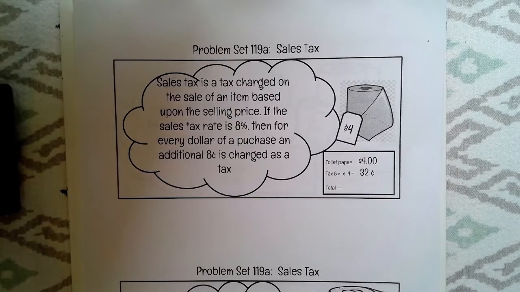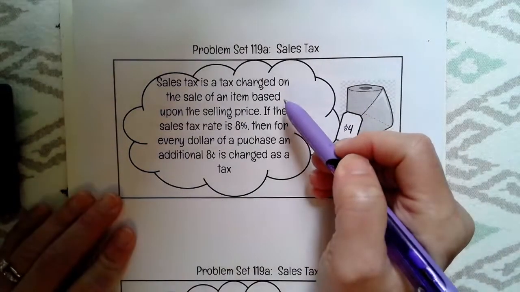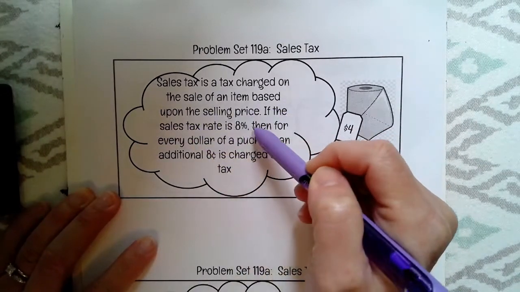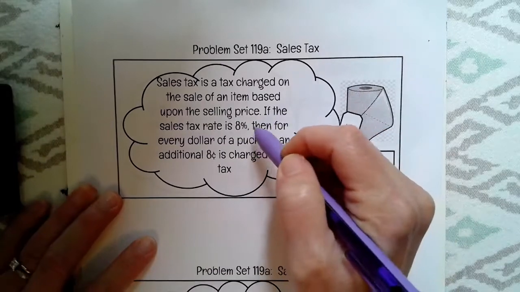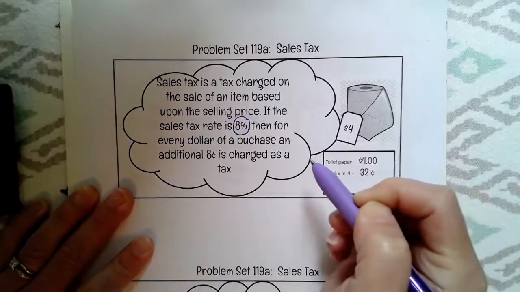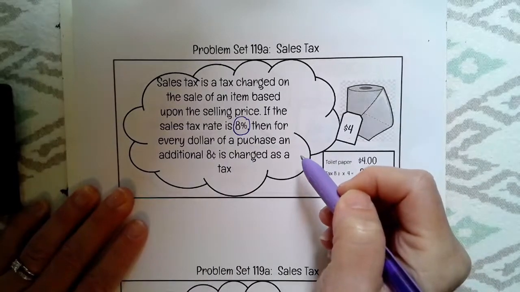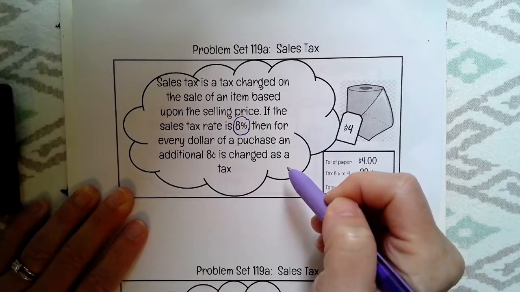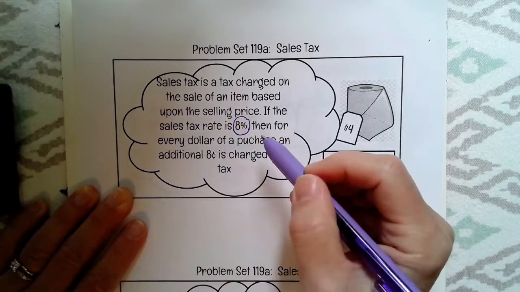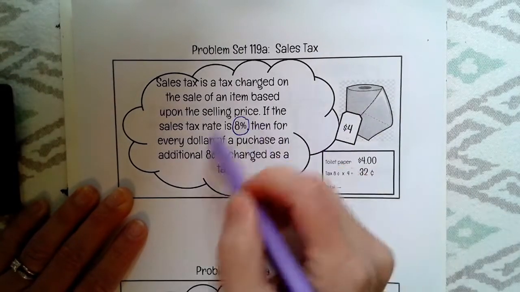So sales tax is a tax that's charged on the sale of an item based upon the selling price. If the sales tax rate is 8%, I'm just going to circle that, then for every $1 of a purchase, an additional 8 cents is charged as a tax. If it were 6%, it would be 6 cents. But in this case, we're going to work with 8 cents.